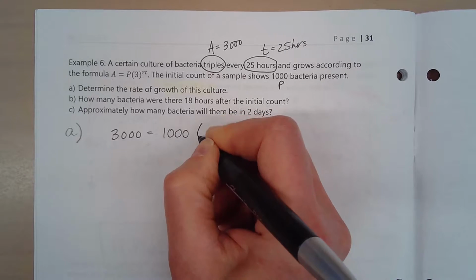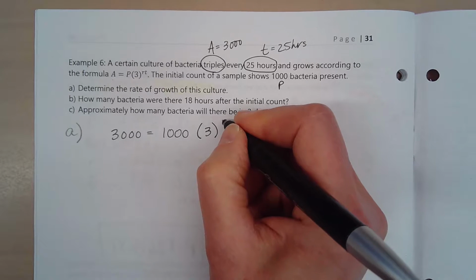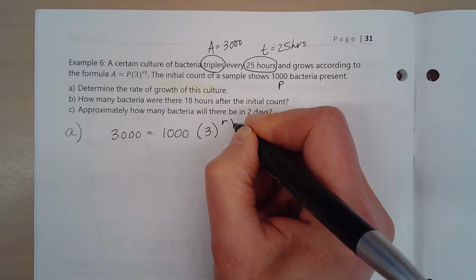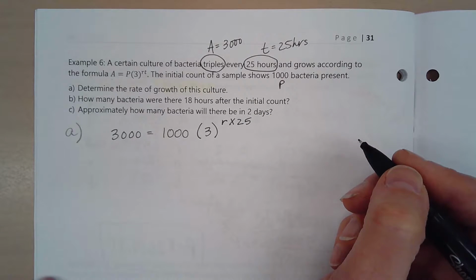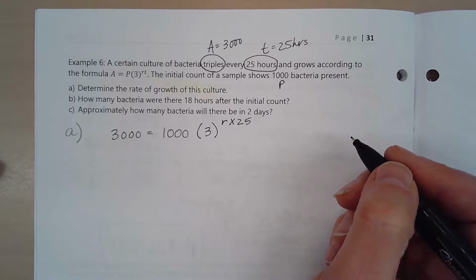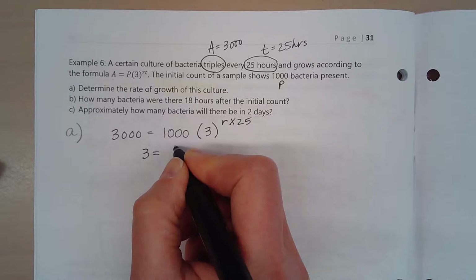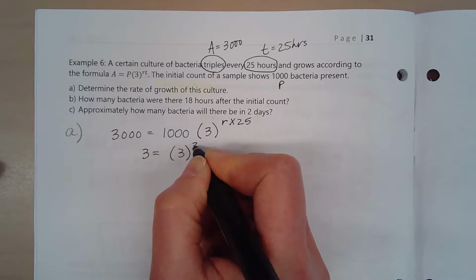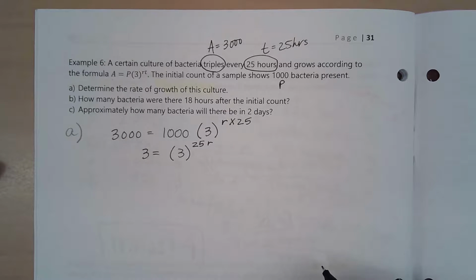Okay, so my base is a 3. And then R is what I'm solving for. R times 25. And I have to remember I'm solving in hours, right? Okay, so first thing I do is obviously divide that 1,000 out, and sure enough I get my 3 here. So 25R. So I have to log both sides, right?